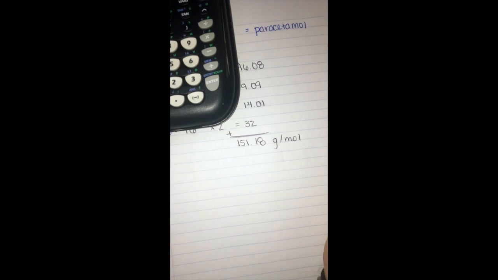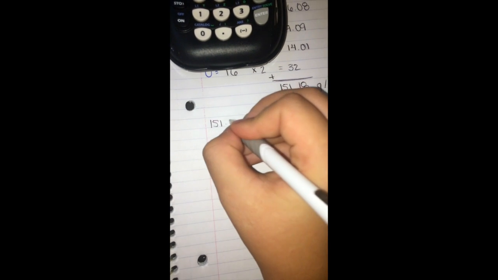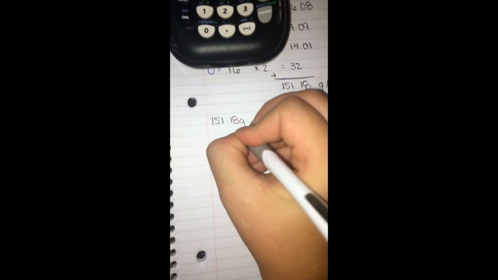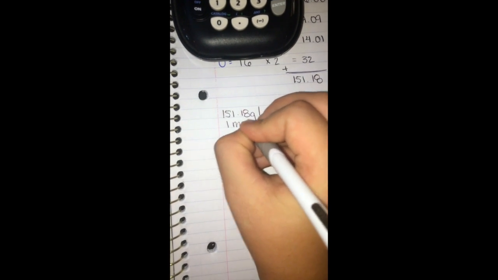Now, to put this into the conversion chart, we need it to be converted to milligrams, right? So we would have to do 2 conversion tables, but that would just mess up my whole process. So we're going to start with our 151.18 grams. Now we know under here is per mole, but we're not going to write that. Maybe we will, just to make it easy.